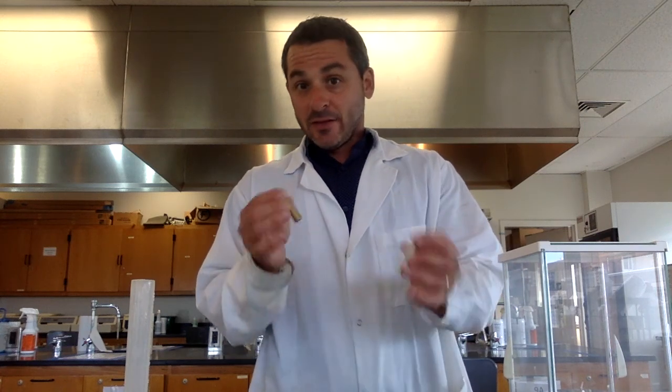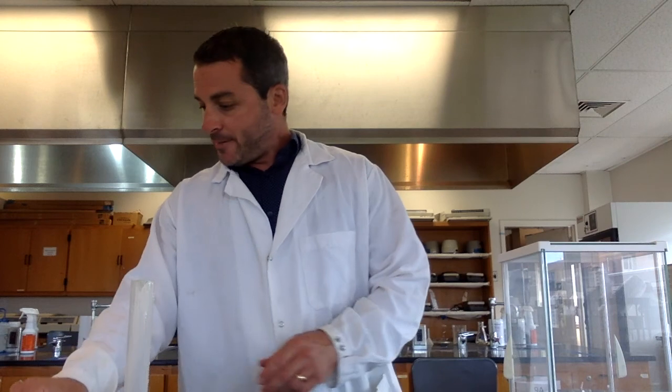All right, so I can feel the difference, right? They're about the same size, but this brass is way heavier because it has a higher mass compared to its volume. So that's how you can relate the density to how heavy something is. Okay, and that's how you would find the density of an irregularly shaped object.